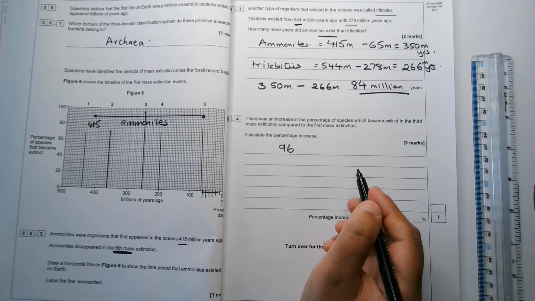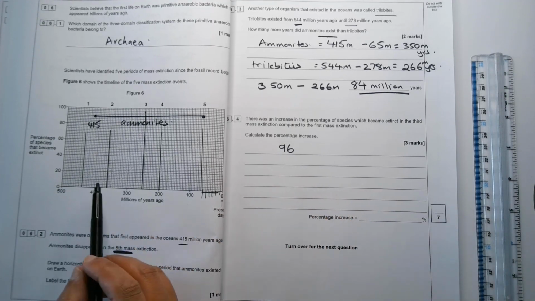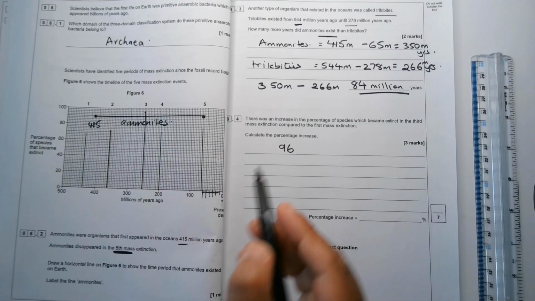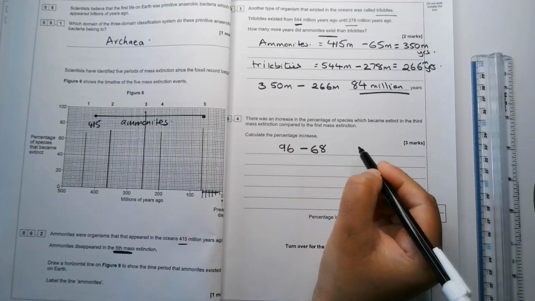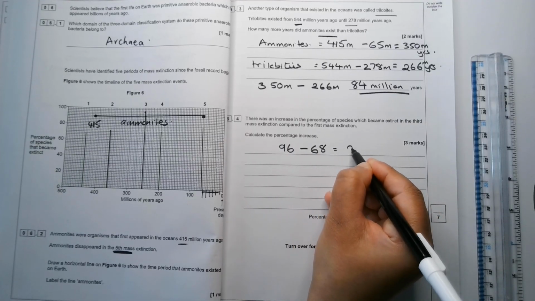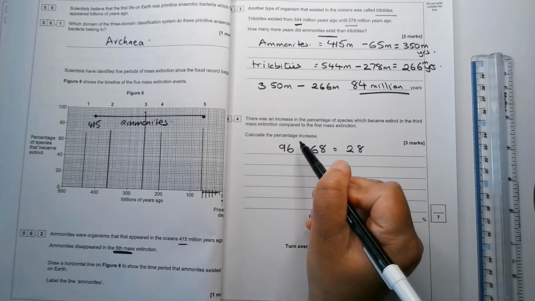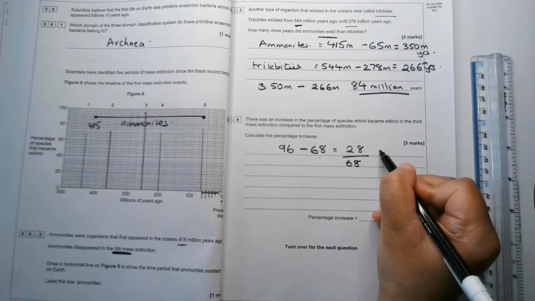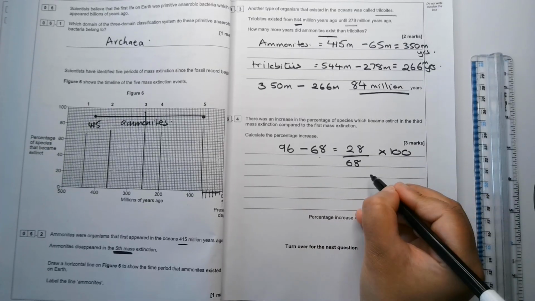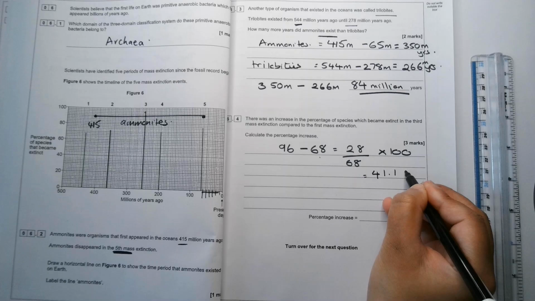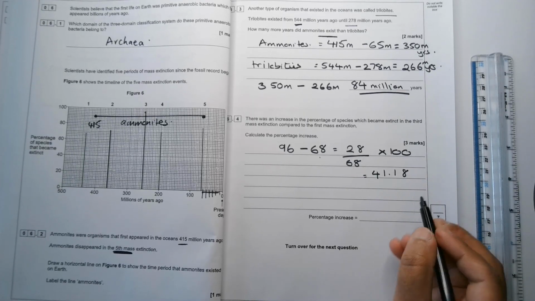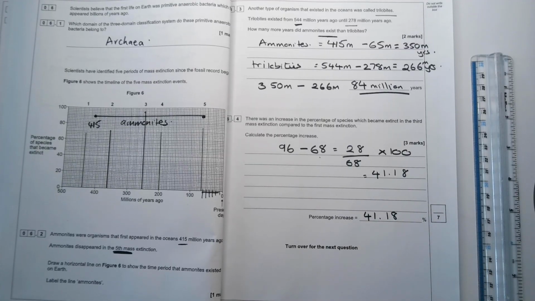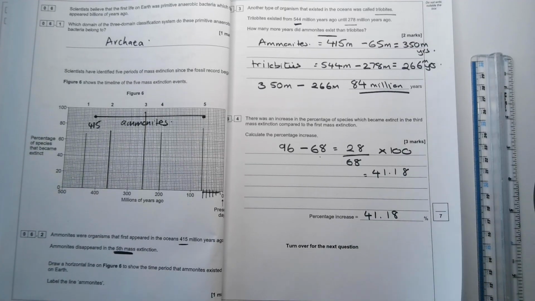Then look at the first, sorry, the first mass extinction. Read that value of 68. And the difference there is 28. Because I'm looking at percentage increase, I'll do 28, divide that by 68, multiply that by 100. That gives me 41.18. I can round that up to the nearest whole number, 41, or I can just leave it like that. So 41.18%.